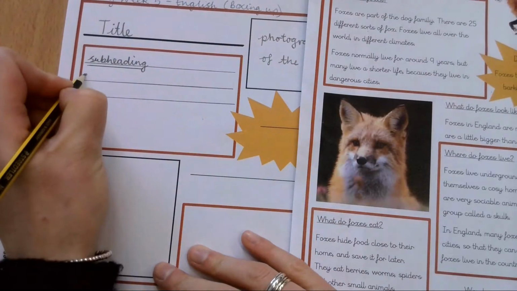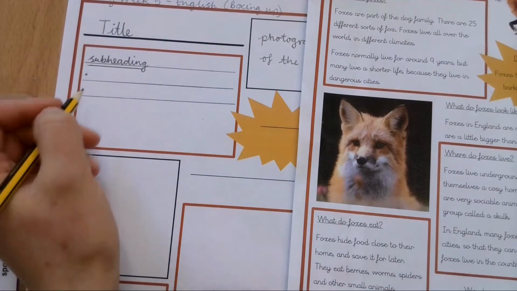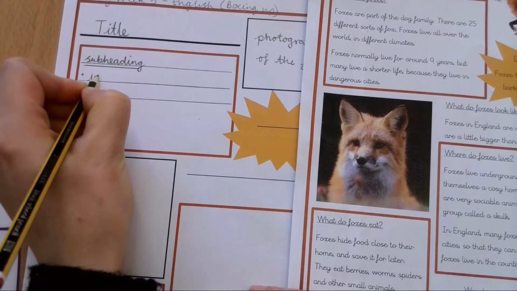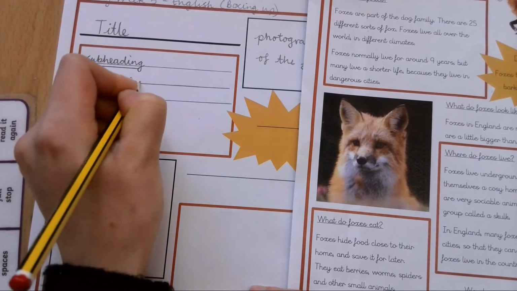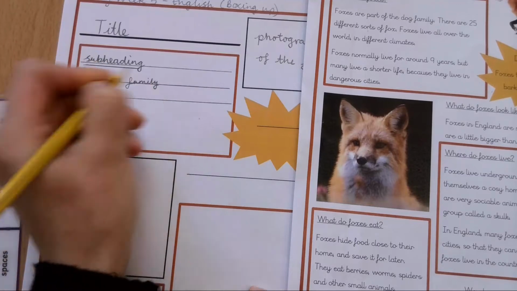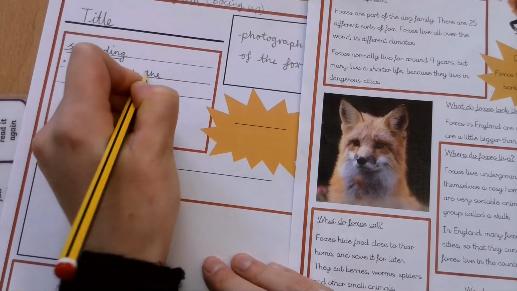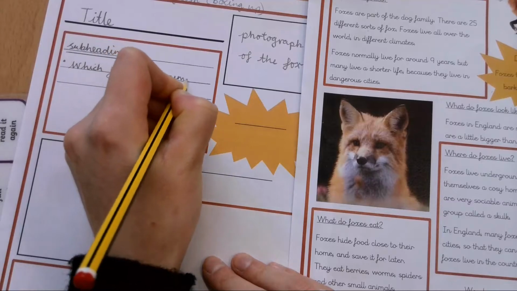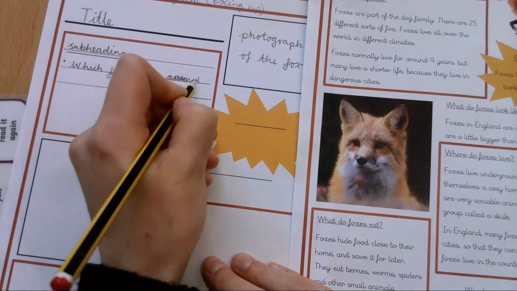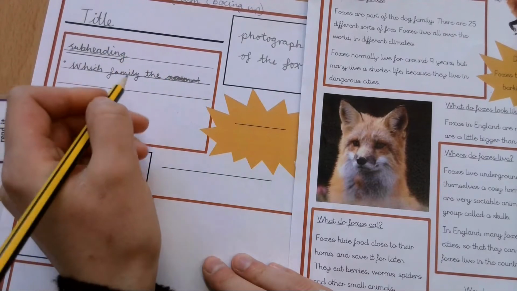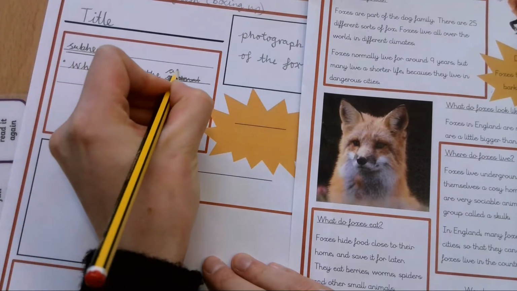So I'm going to do some bullet points. Which family the animal is in. Oh, I have spelt that wrong, so I'm going to cross it out and write animal above.